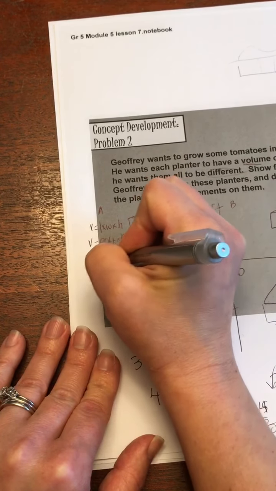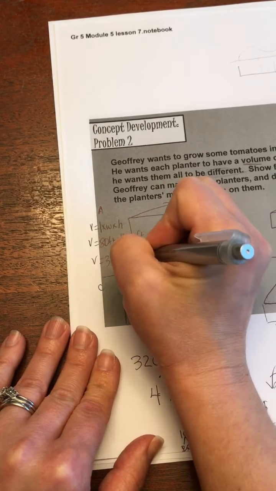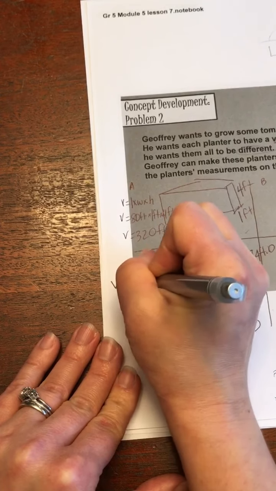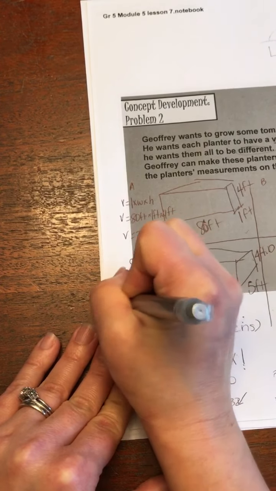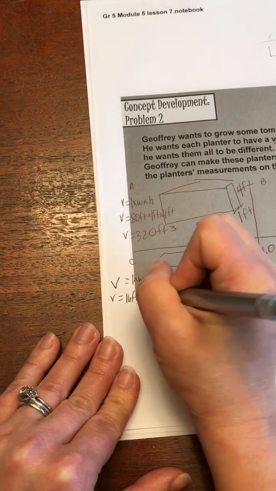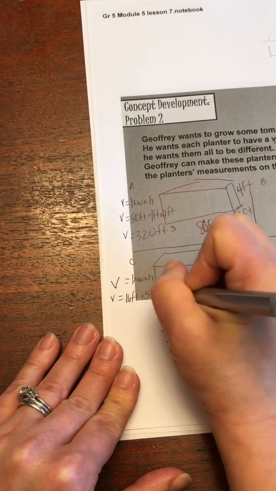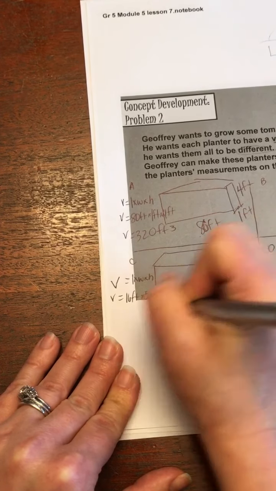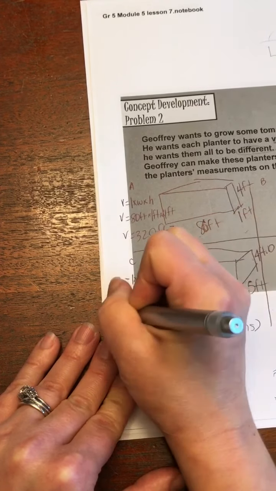And that equals 320 cubic feet. Here, volume equals length times width times height. So volume equals 16 feet times 5 feet times 4 feet. And I already did the math, so that equals 320 cubic feet.